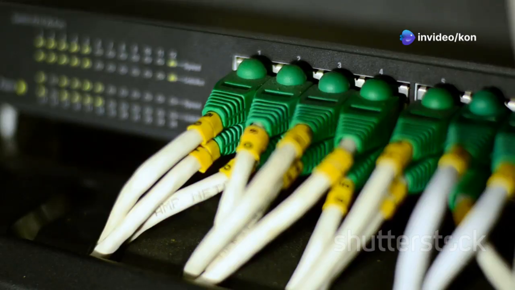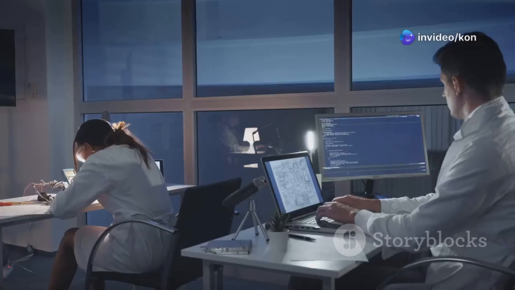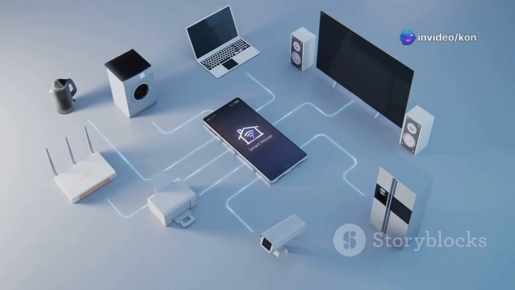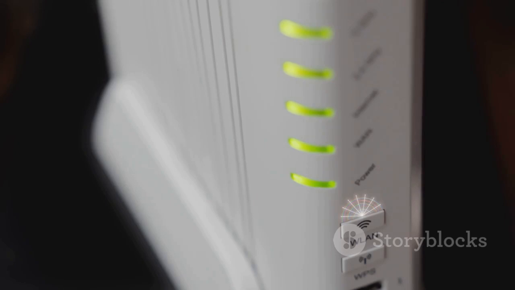For example, the physical layer is responsible for transmitting the raw data bits over the physical medium, while the network layer is responsible for routing the data packets to their destination. One of the key benefits of networking is the ability to share resources. For example, in a home network, multiple computers can share a single internet connection. This allows everyone in the household to access the internet without needing their own dedicated connection.